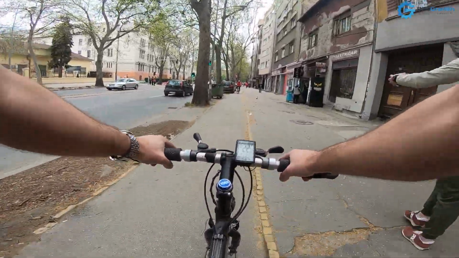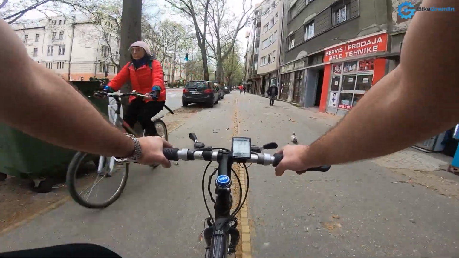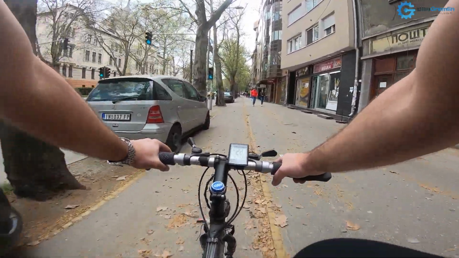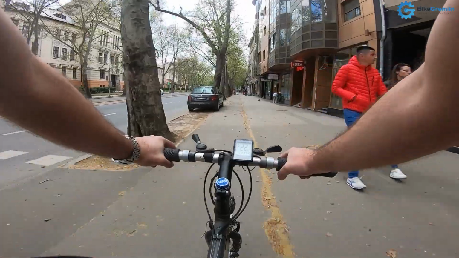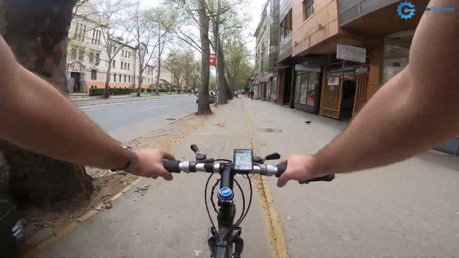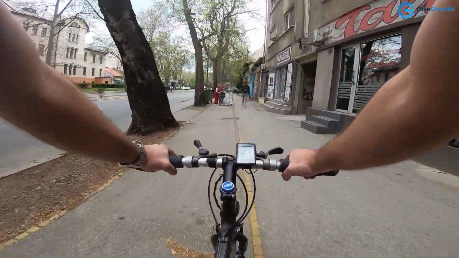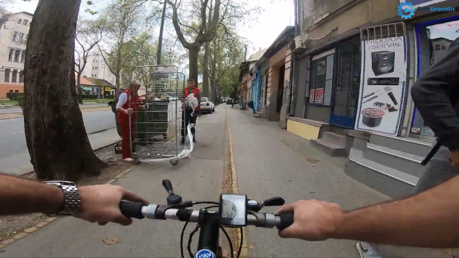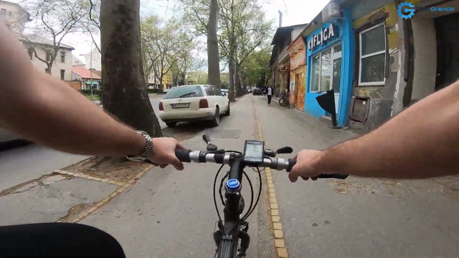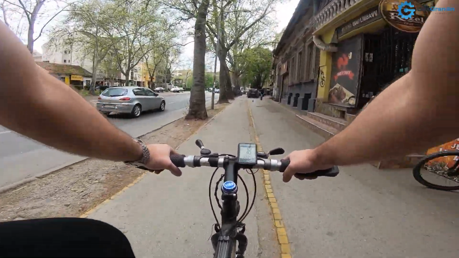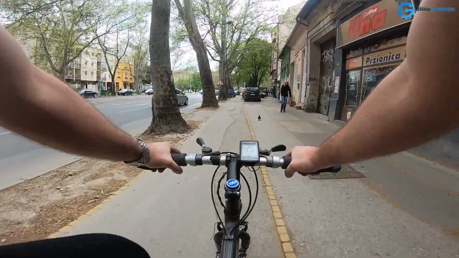Another similar situation, checking over my shoulder, it's clear, but there's a pedestrian coming in on the pedestrian path, so it is not very nice of me to run into them. That is why I've decided to slow down and wait for the pedestrian to pass. They noticed me and moved out of the way, so I just thanked them and moved on.